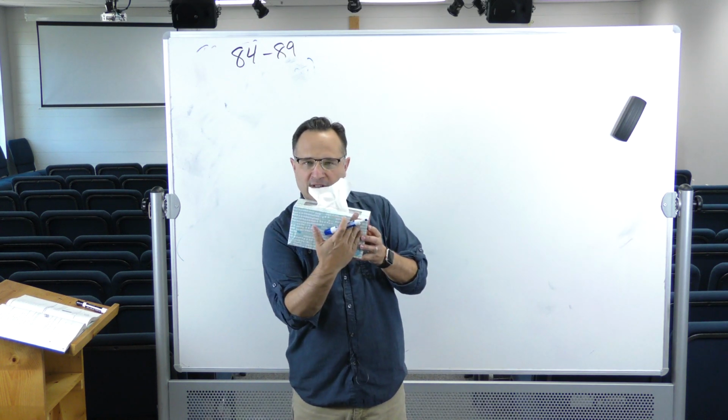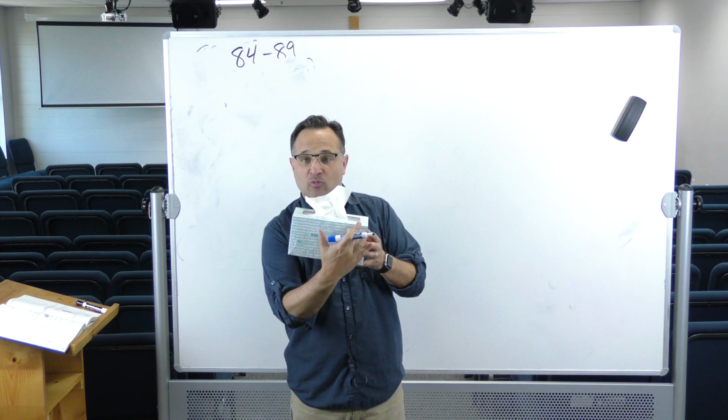Okay, volume is what it would take to fill this up. We're not talking about volume, though, now. We're actually going to be talking about surface area. So we know area is what, like one surface. The area of this is length times width, right?